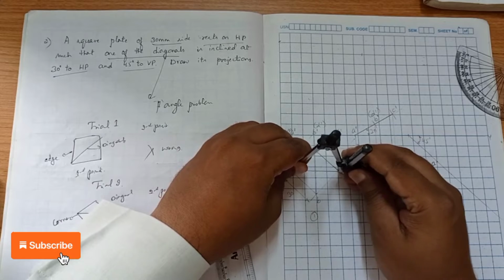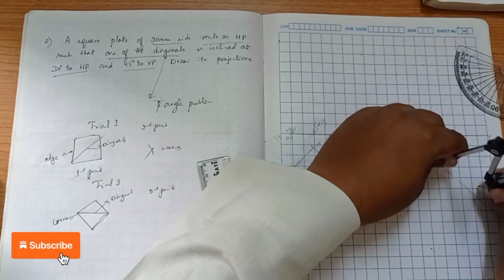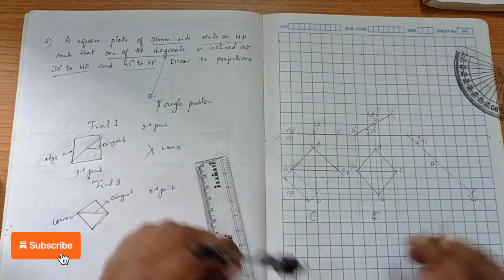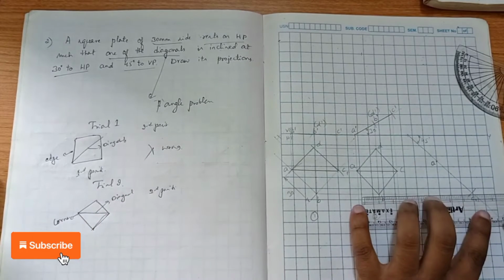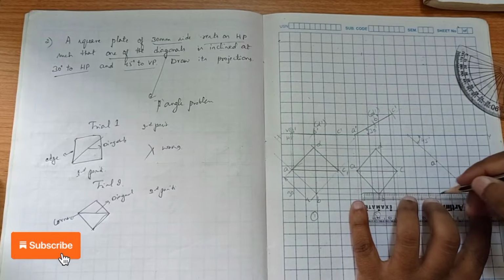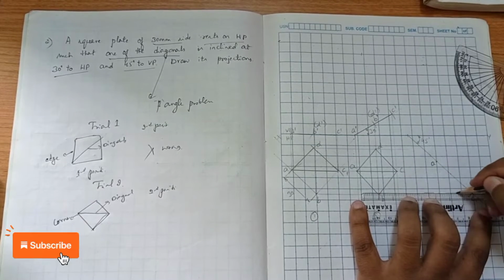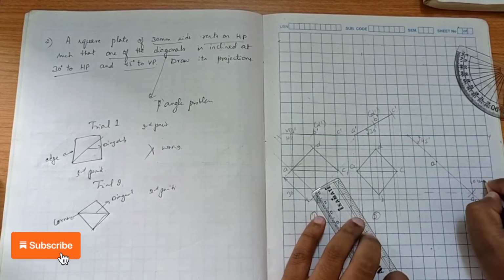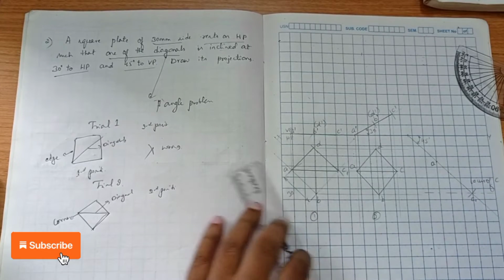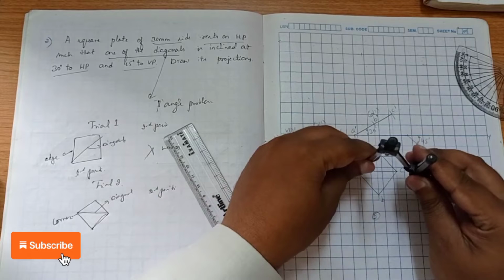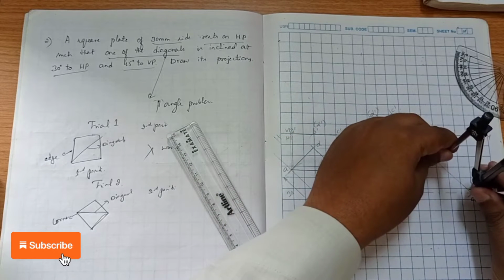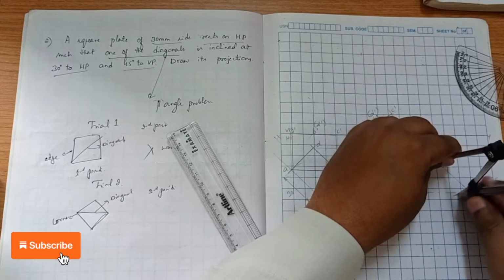Okay, AC1 length I have measured, and I'm cutting the arc. This is AC1. After this you can draw a locus line here, calling that locus of C1. Okay, this is locus of C. Now the second arc length from A to C, measuring from A to C, cut another arc.